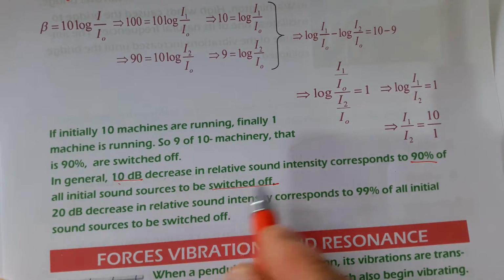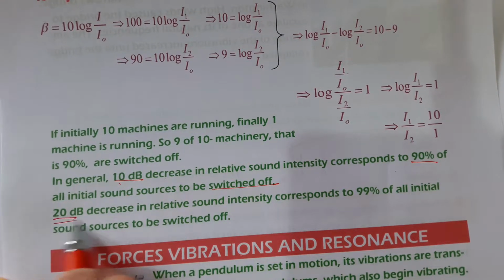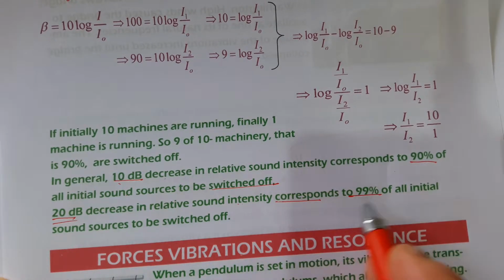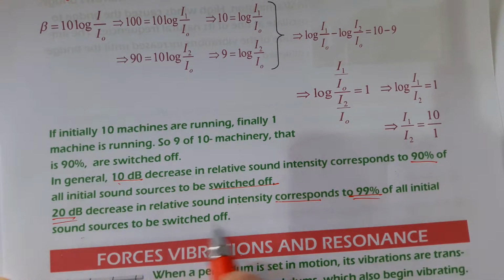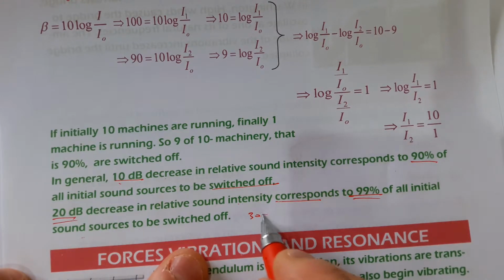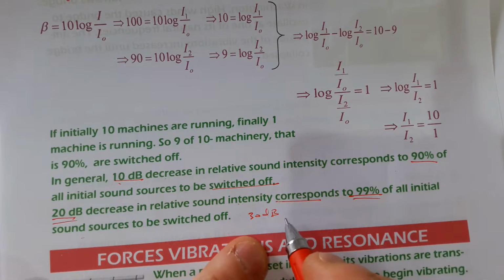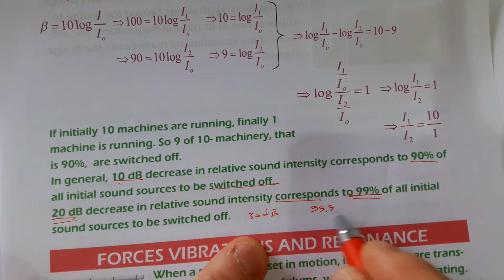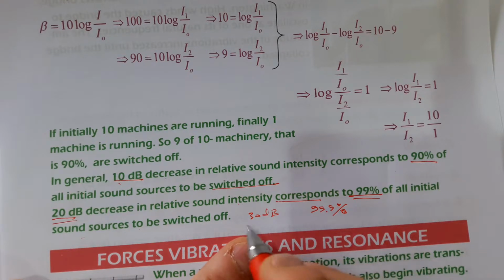If you wanted a 20 decibel decrease in the relative sound intensity, it corresponds to 99% of all initial sound sources to be switched off. If you want a 30 decibel decrease in this sound intensity, in this case 99.9% of all initial sound sources must be switched off, and it goes on like this.